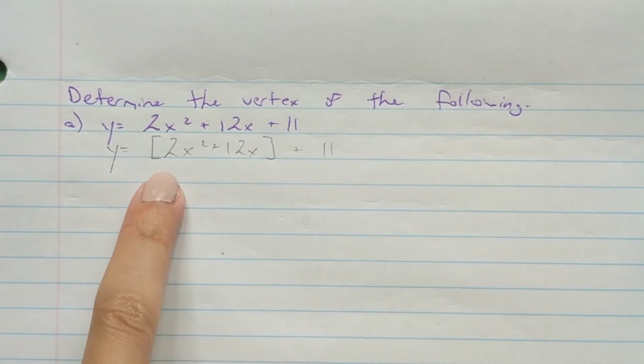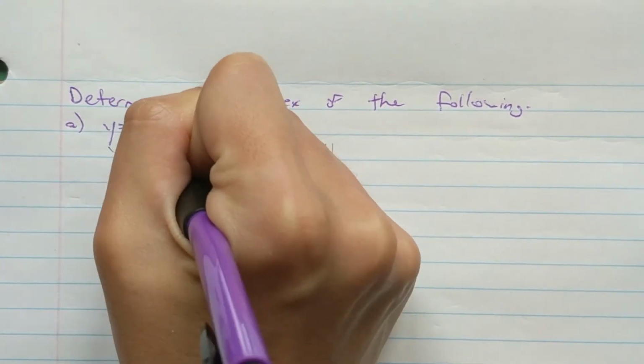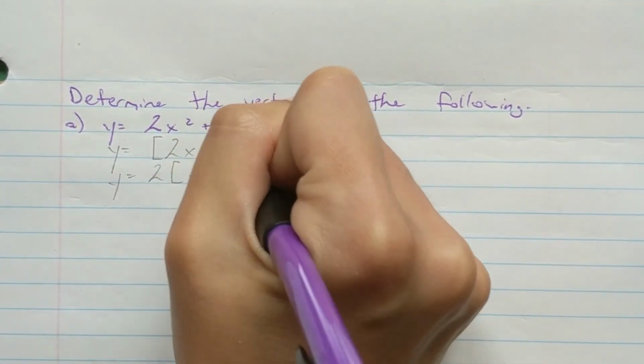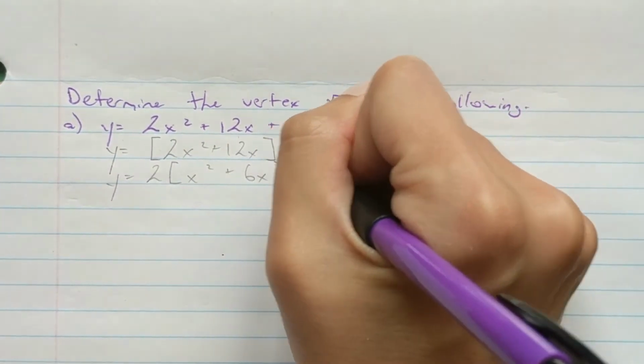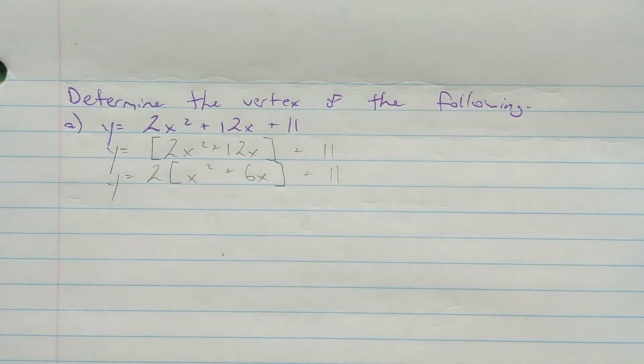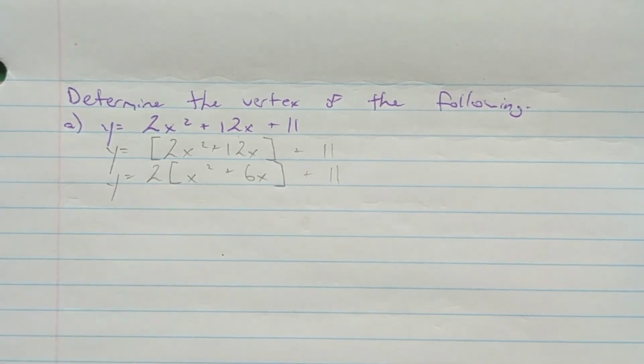I then need to factor out a, and a in this case is 2. So I'm going to pull out a 2, leaving me with x squared plus 6x, all plus 11. Okay, that was a step that we didn't really get a chance to appreciate in the previous example because we were just factoring out a 1. So the 2 in this case is very key.